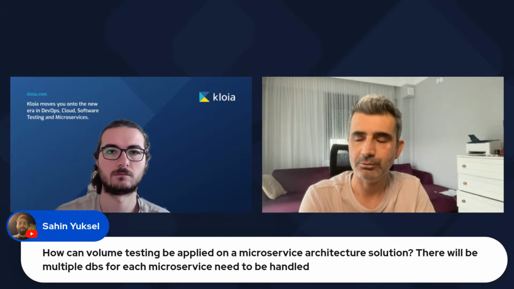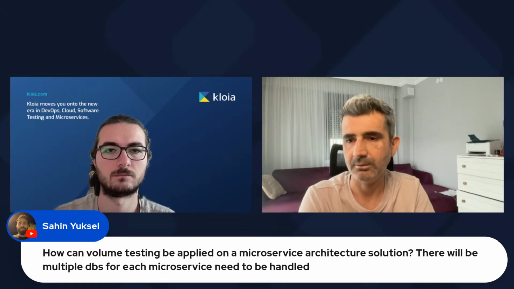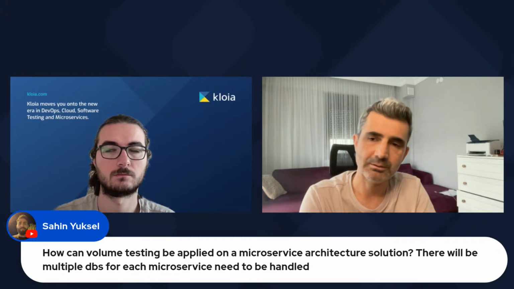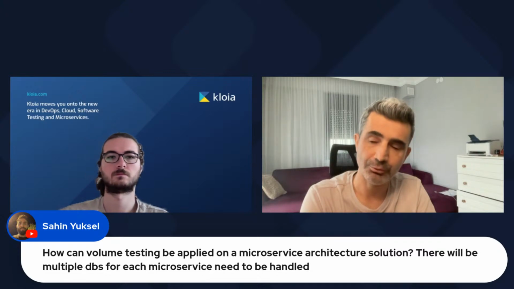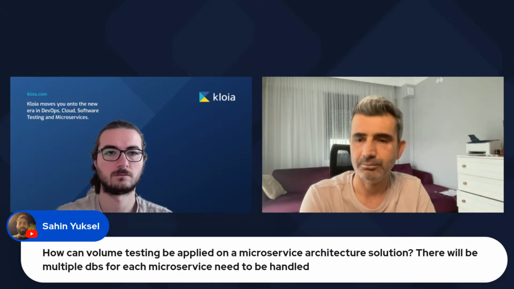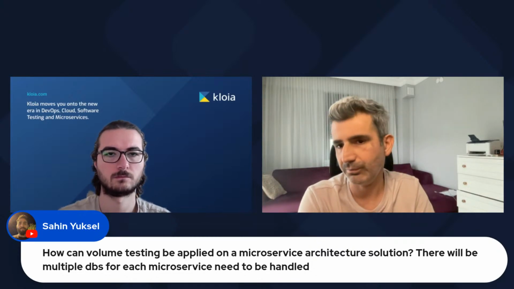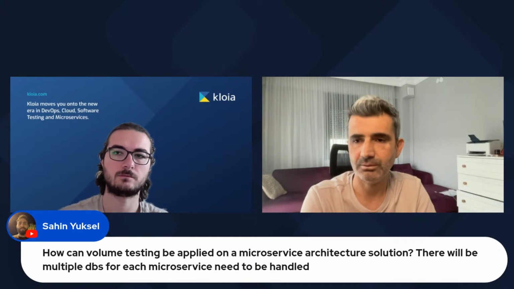I mean, you should handle each database and microservice with a different performance test. You cannot test all the databases at the same time. You need to define some criteria for passing the metrics, and then you can run the performance testing separately.